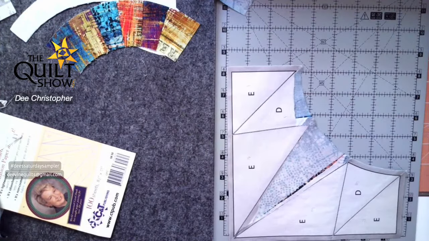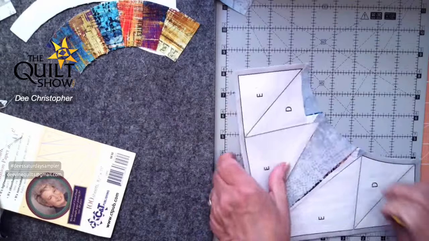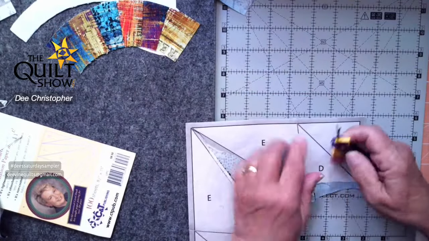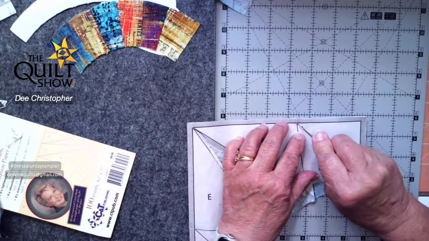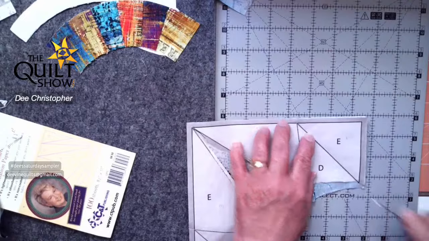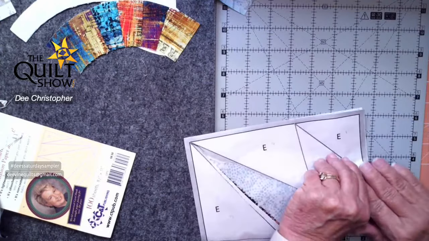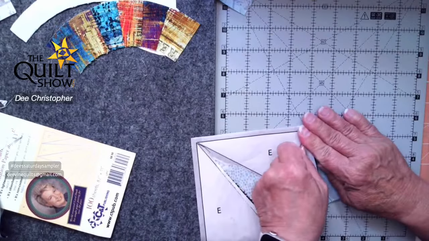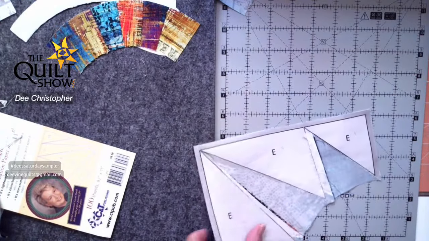The other thing that I do that I like even more than the water is that I run the back side of my seam ripper along that edge, and then that paper is already torn and falls off, and I can just rip it out of the way.